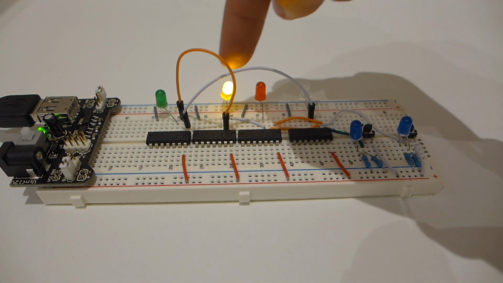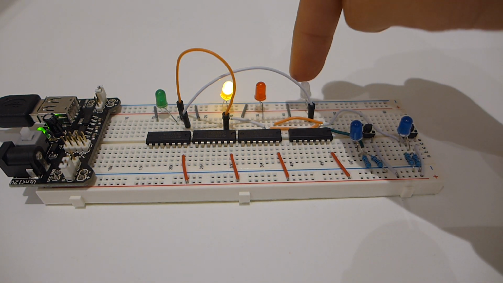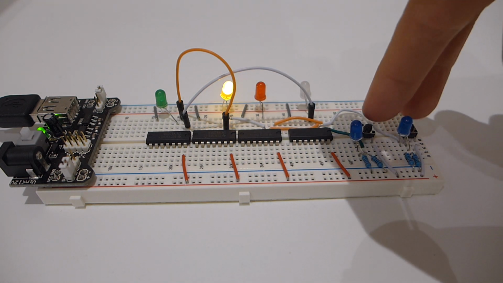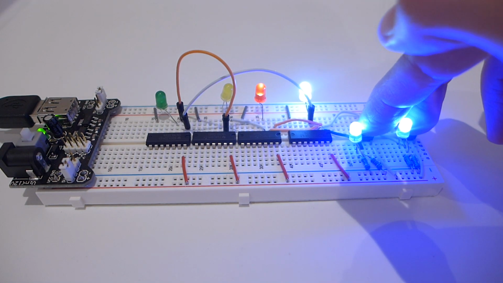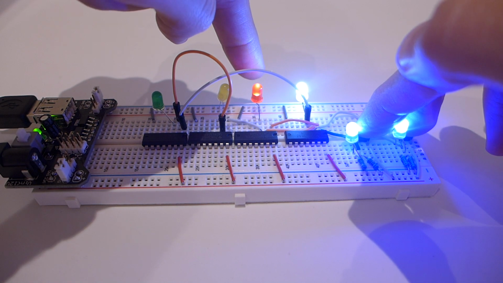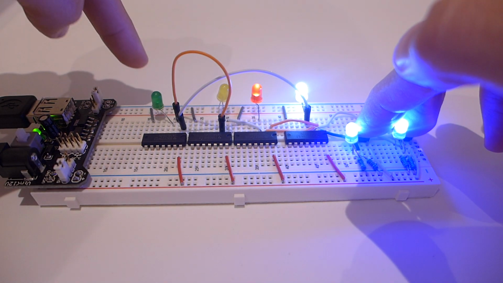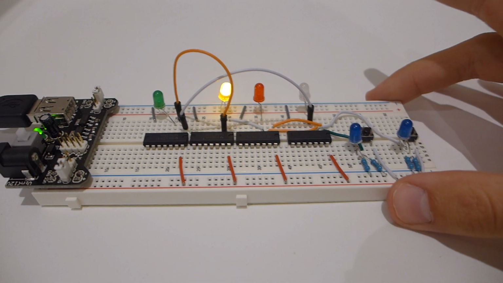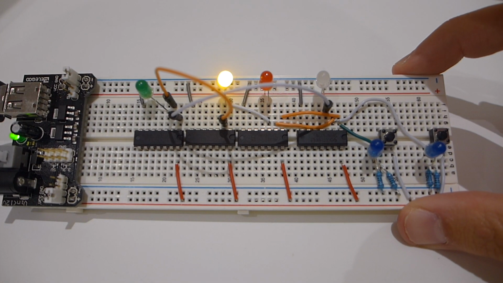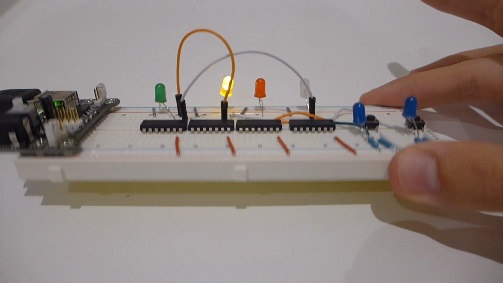Notice that when both are false, OR is false, so the green light is off. And when both inputs are true, AND is true, therefore the NOT is false, and the green light again stays off. And that is our XOR logic gate circuit.